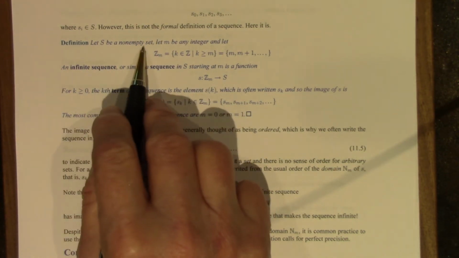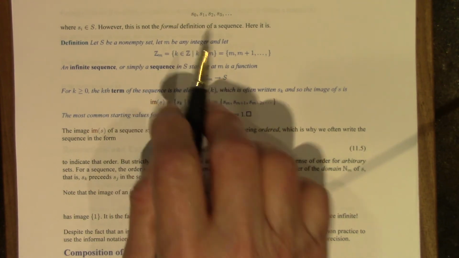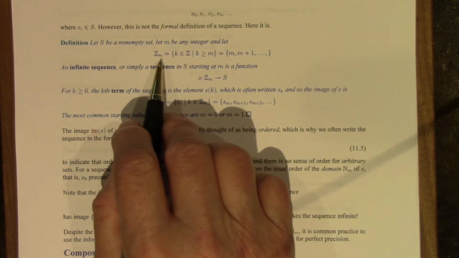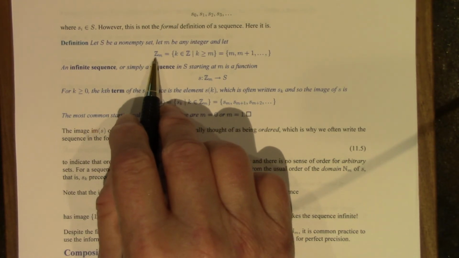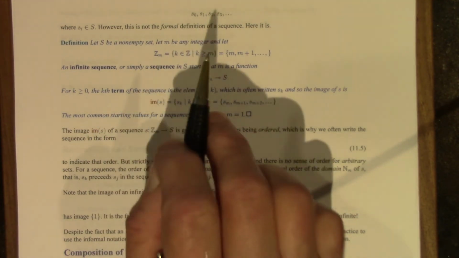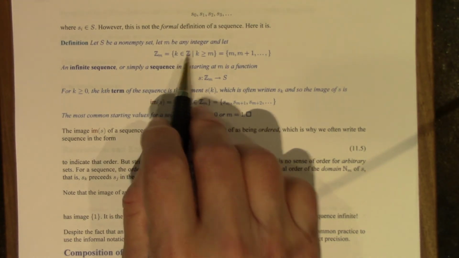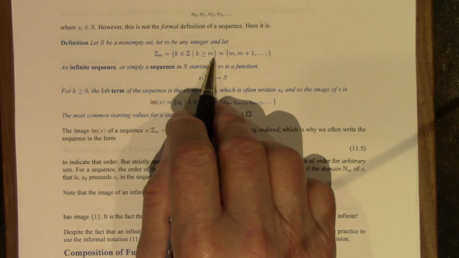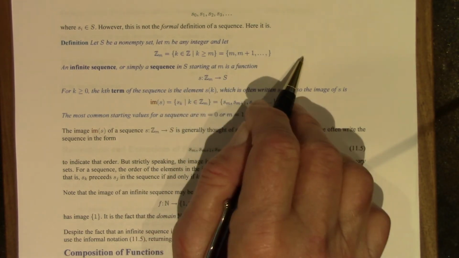So here is the formal definition of a sequence. Let S be a non-empty set, and let M be any integer, and let us write Z sub M, this is the same Z we use to indicate the integers, Z sub M to be the set of all integers k greater than or equal to M. So M, M plus 1, M plus 2, and so on.